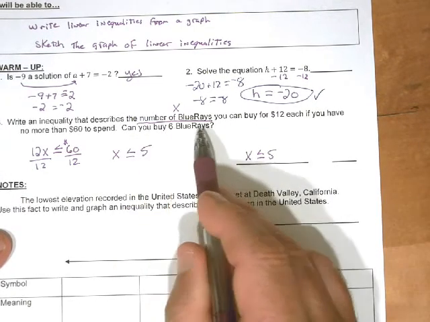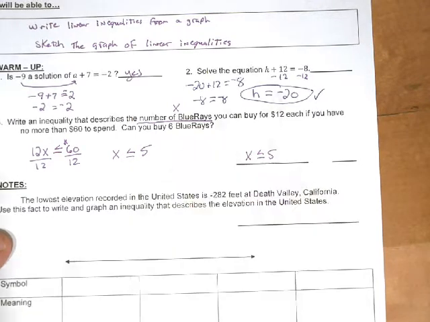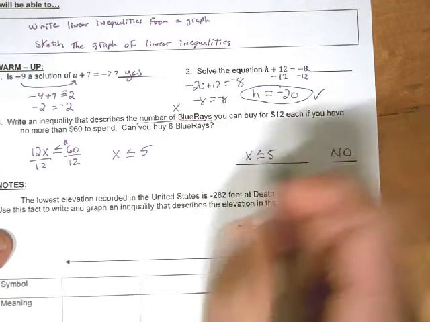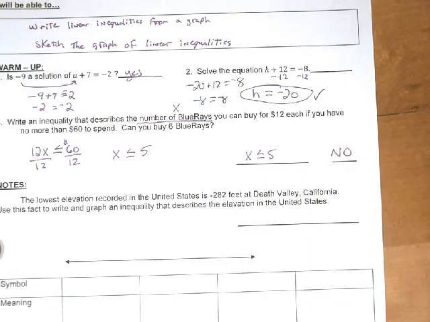So second question, can you buy 6 DVDs/Blu-rays? And the answer is no, because it has to be less than or equal to 5.